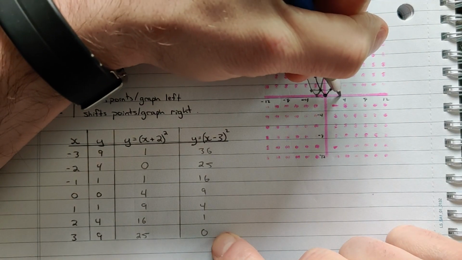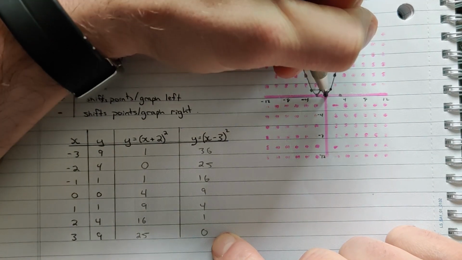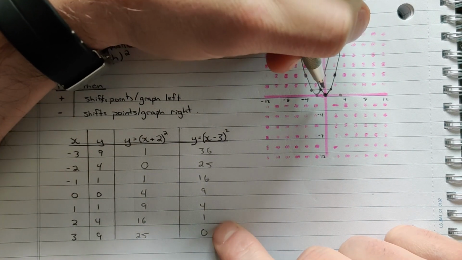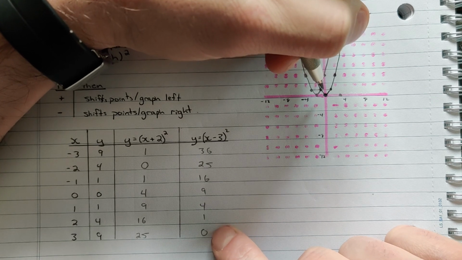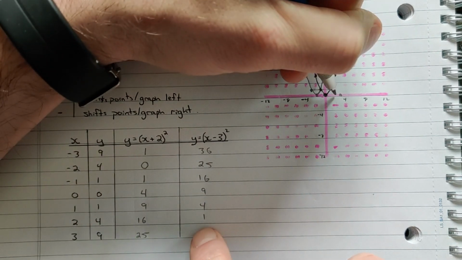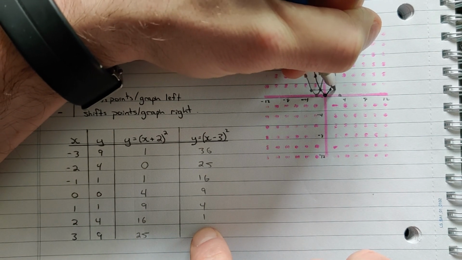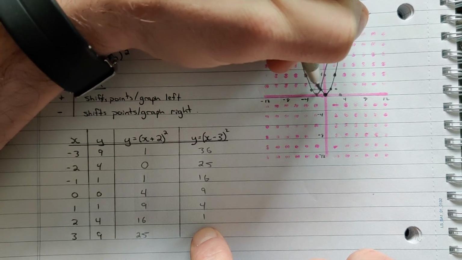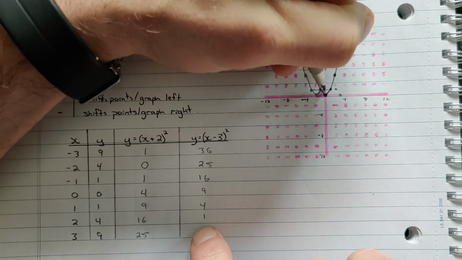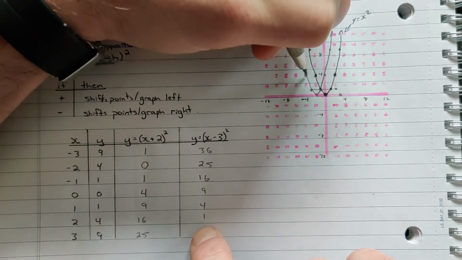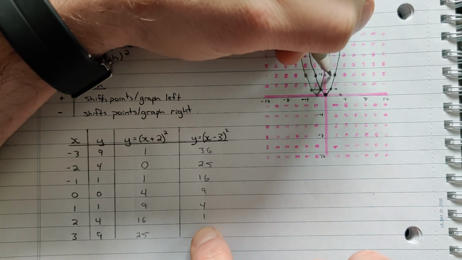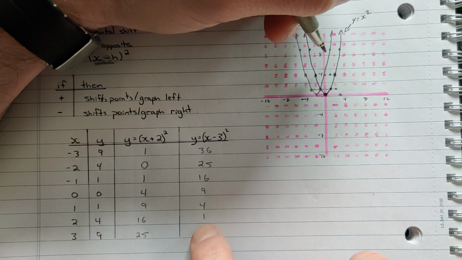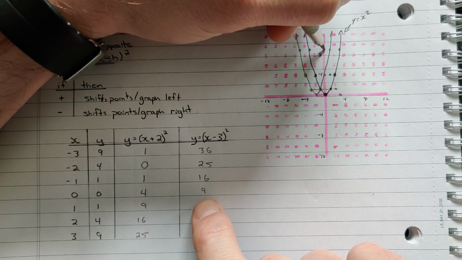So over here at 3, my vertex is moved over to 3. Then 2 and 1, back to 2, and I'm up at 1 here. So that's going to be this far point, 1, 2, 3 steps over. So this point moves all the way over here. And then I have 1 and 4, and 0 and 9.